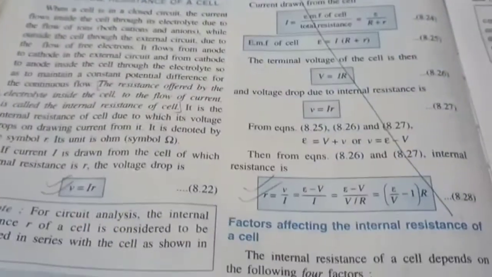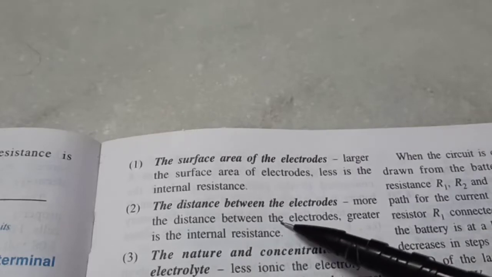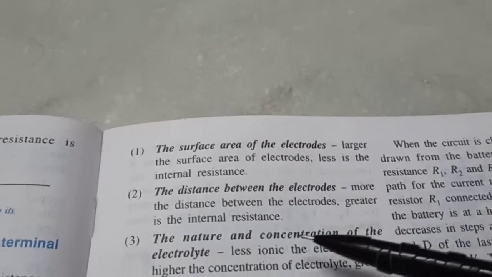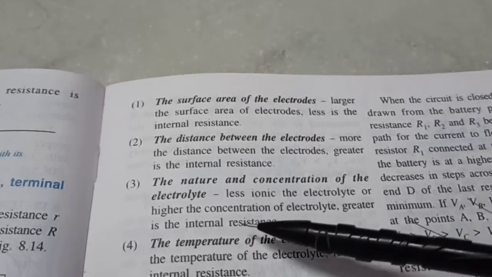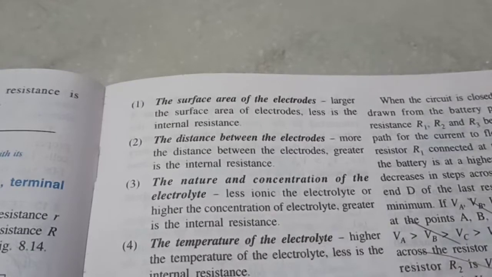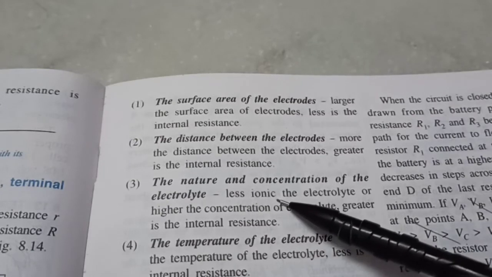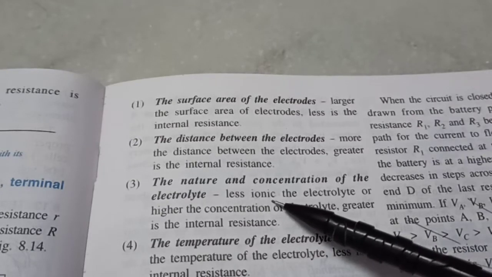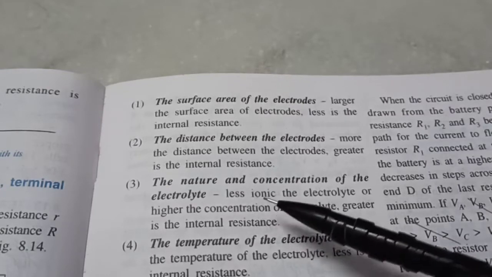Next, what are the factors affecting internal resistance of a cell? There are 4 factors. First of all, surface area of the electrodes. Larger the surface area, less is the internal resistance. Distance, well, more the distance, more is the resistance, makes sense. Nature and concentration of electrolyte. Less ionic the electrolyte, or higher the concentration of electrolyte, greater is the internal resistance. So more concentration means more resistance, or less ionic, which means it is not able to form the cations and anions freely, easily, then the resistance will be greater in the electrolyte.